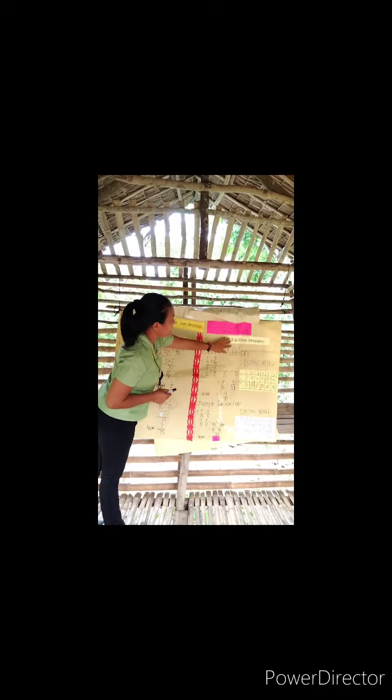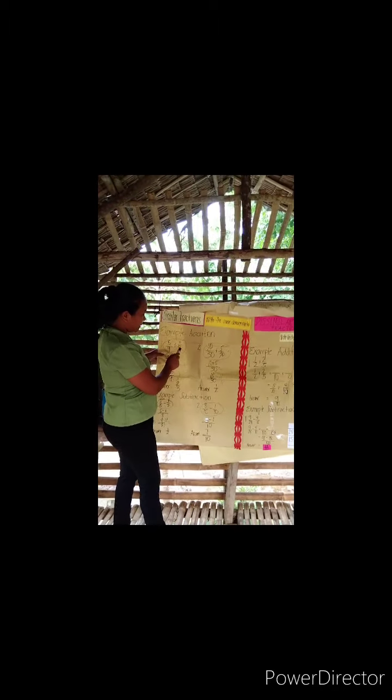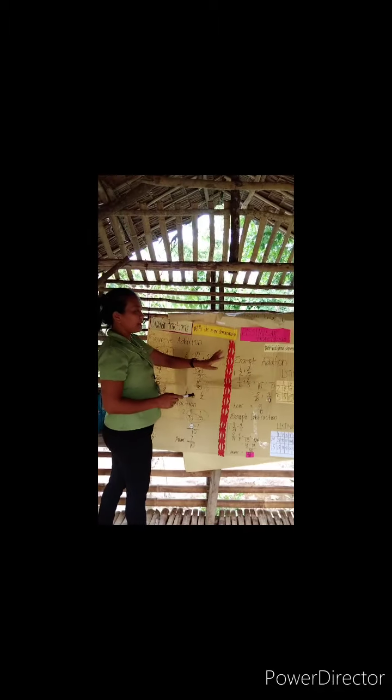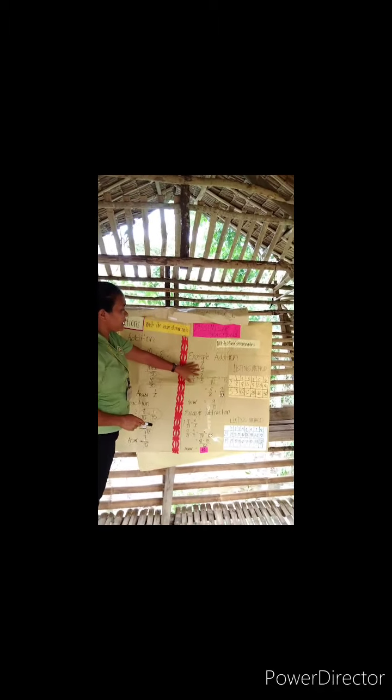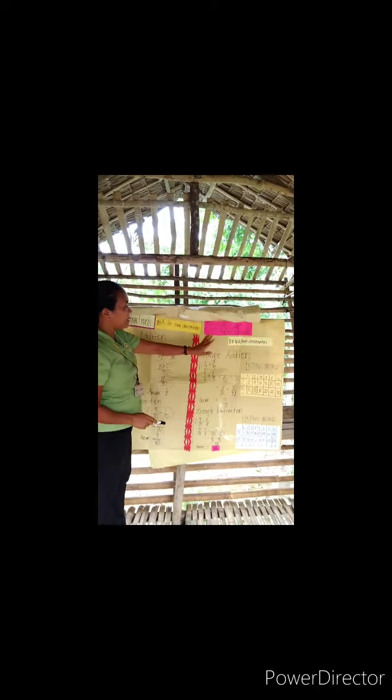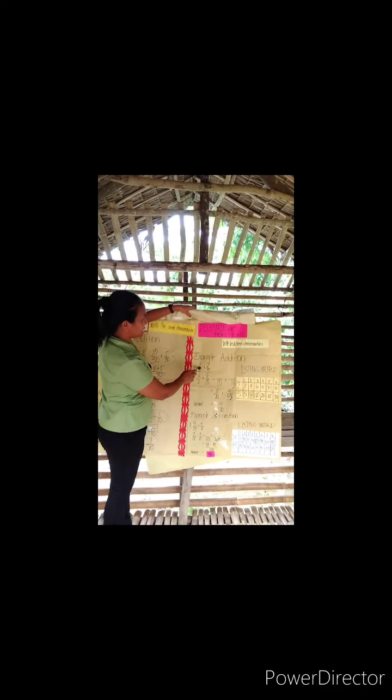In similar fractions, our denominators are the same. If you observe, all the denominators are the same. In dissimilar fractions, the denominators are different.